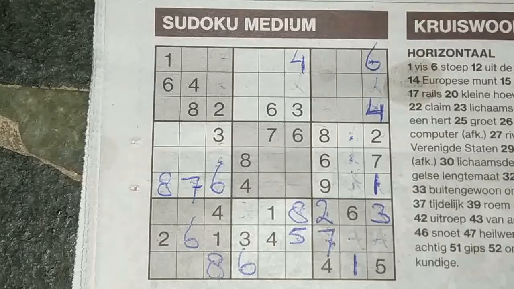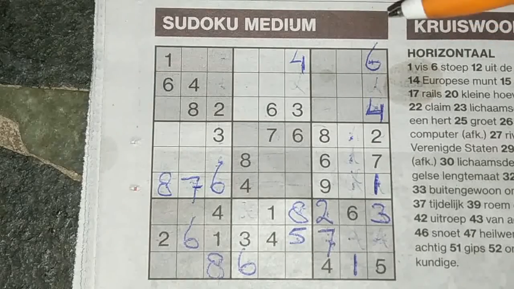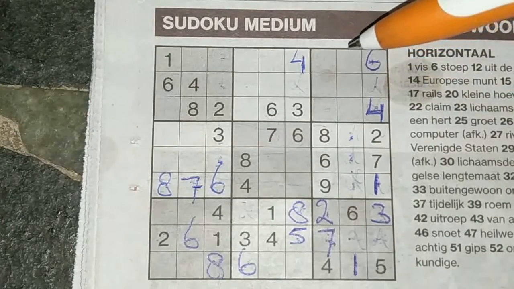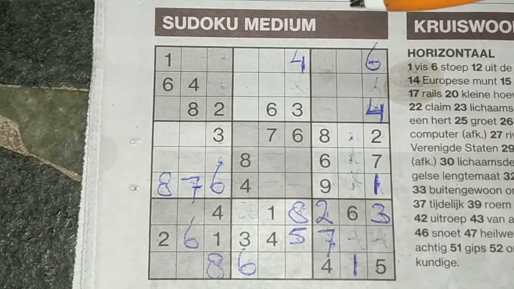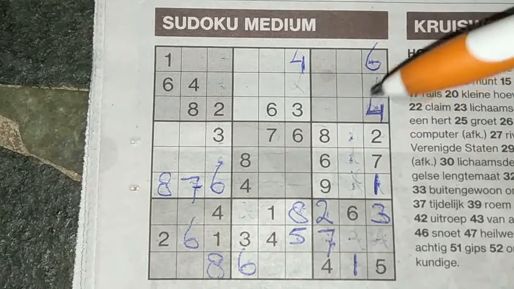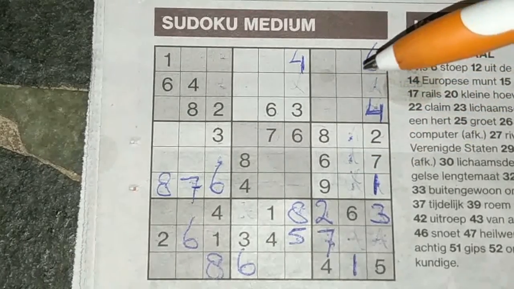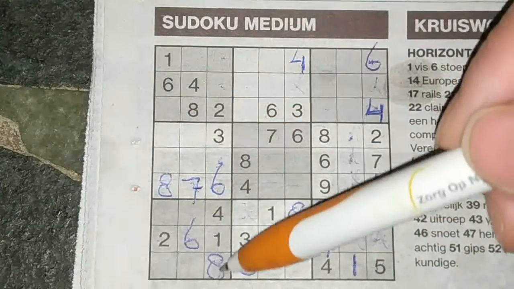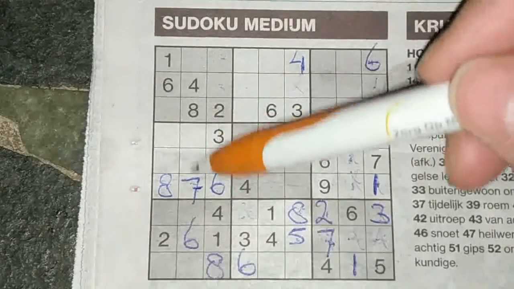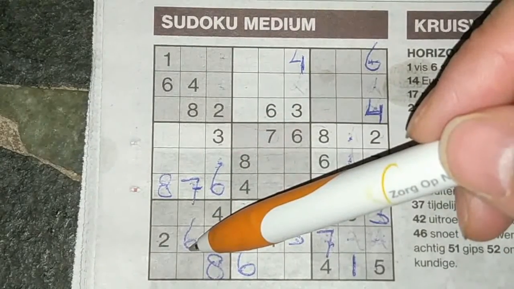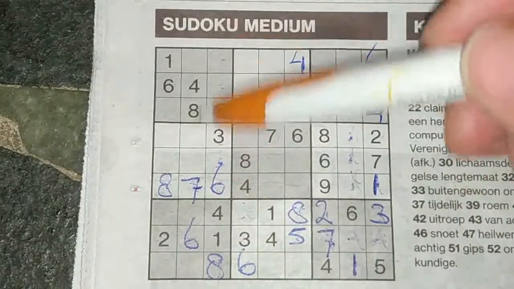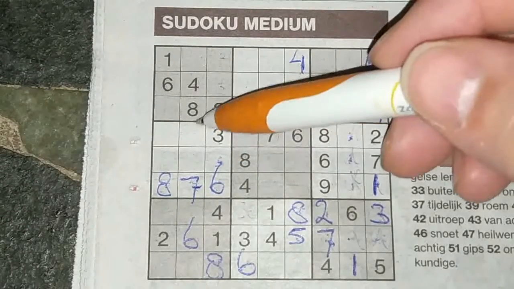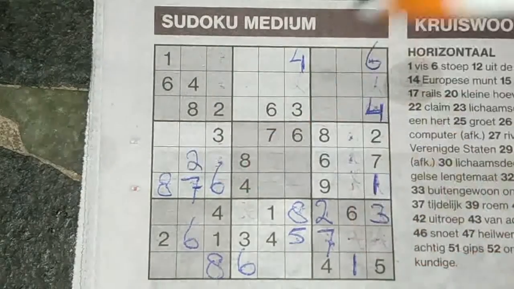4, 4. Of 3. Yes, the 2. 2 in the first column, 2 in the third column. So in the second column, the column between, the only 2 places for a 2 is here or there. I see here already a 2. No 2 there. 2 should be here.